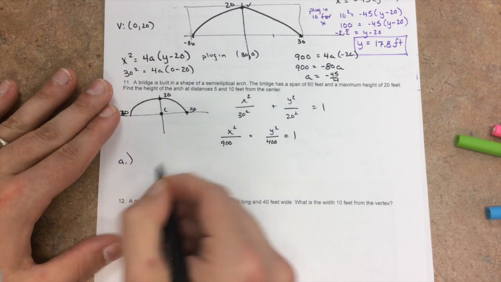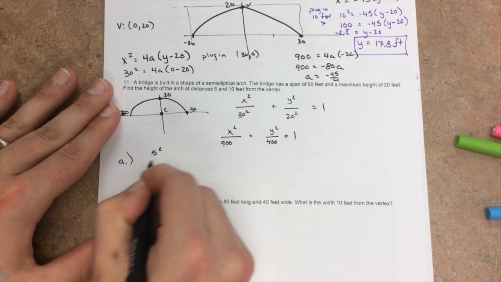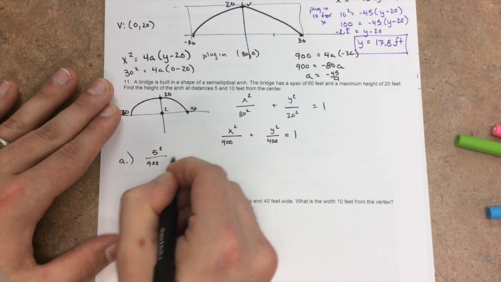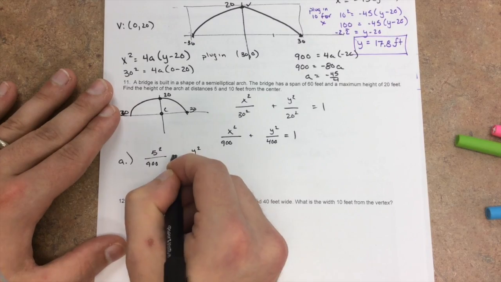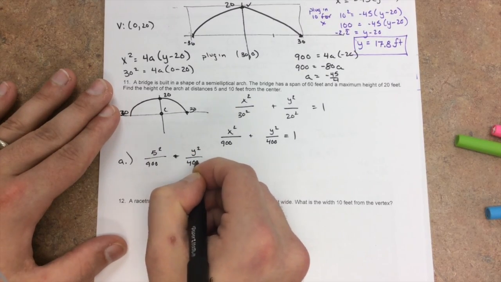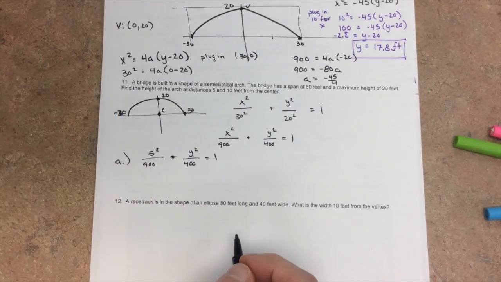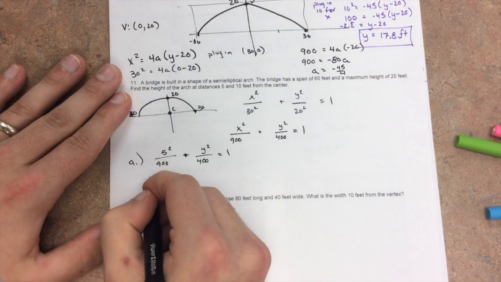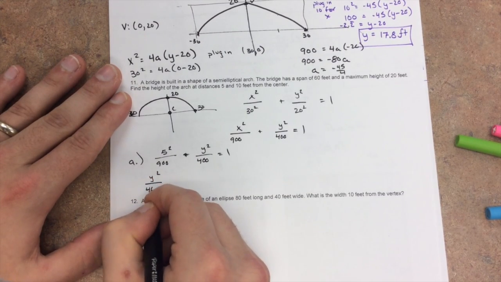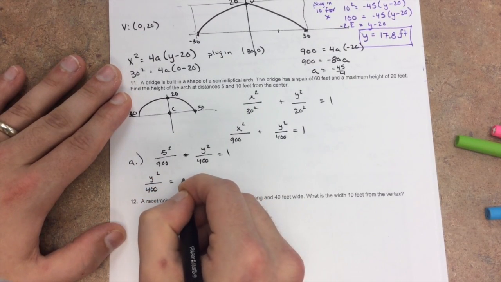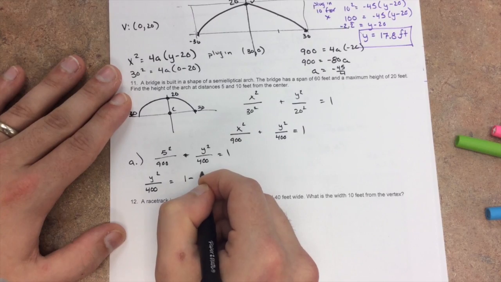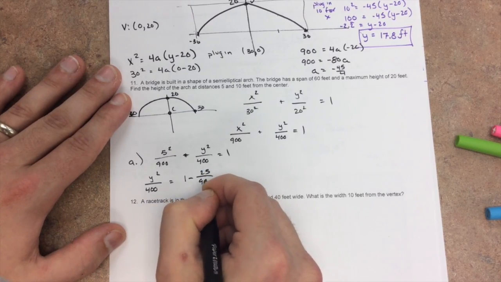So if the distance is 5, you get 5 squared over 900 plus y squared over 400 equals 1. So we get y squared over 400 equals 1 minus 25 over 900.